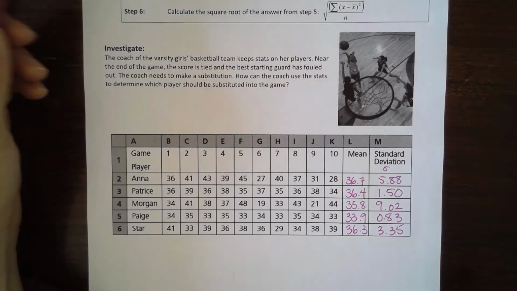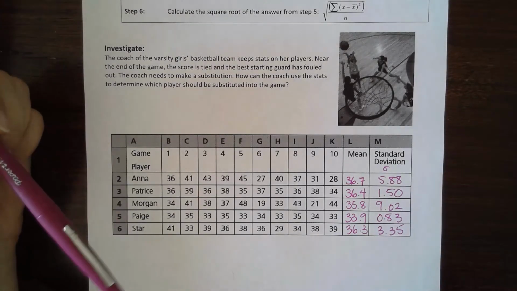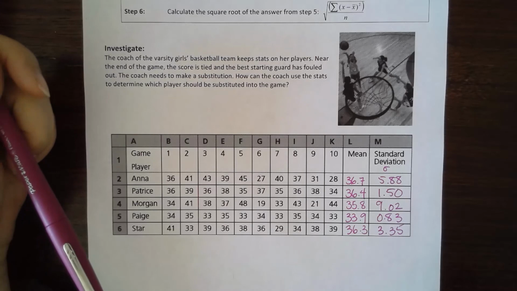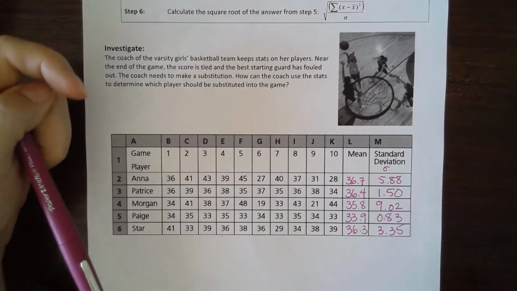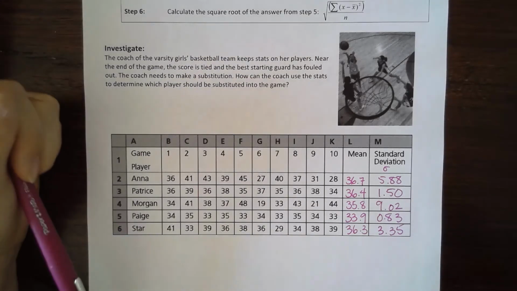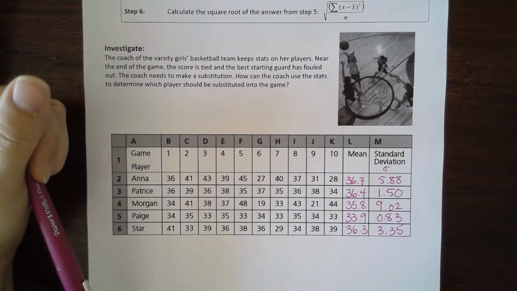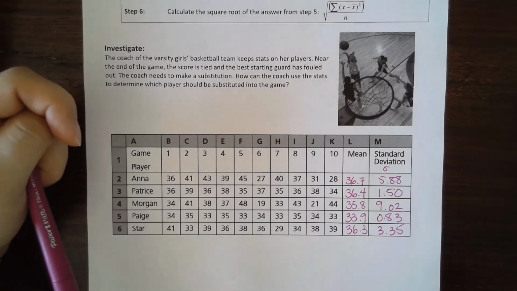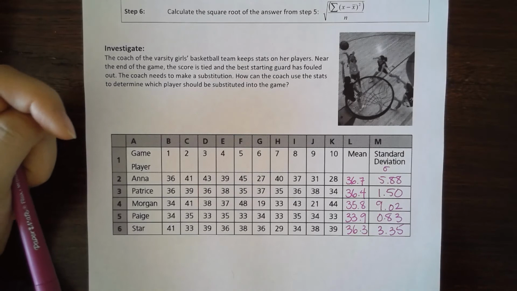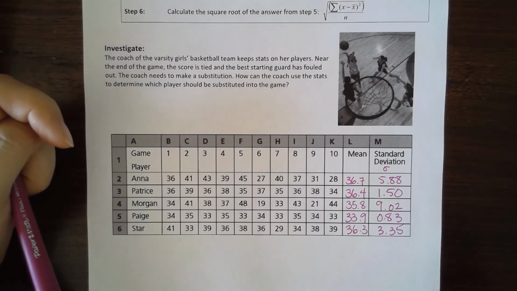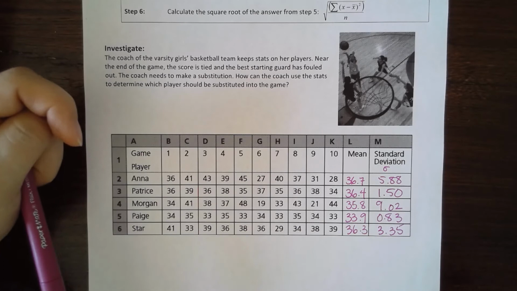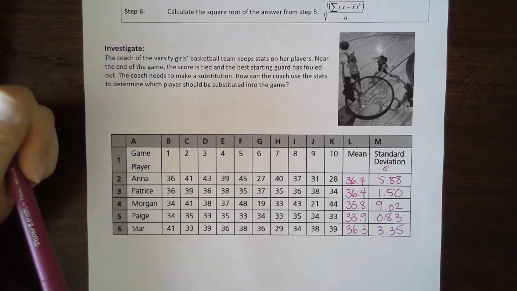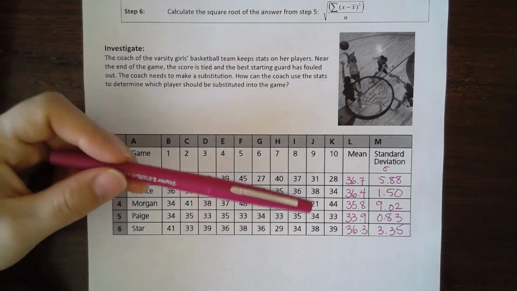So I've been able to calculate the mean and standard deviation for all of the players on the team. I cheated a little and used my calculator. I've done all of these long calculations by hand, I promise, but in the interest of actually getting this video posted in time for you to work with it, I cheated and used my calculator. I'll show you how to use your calculator too, but hopefully doing it longhand, you got numbers like these.